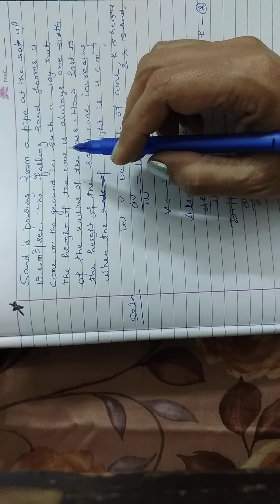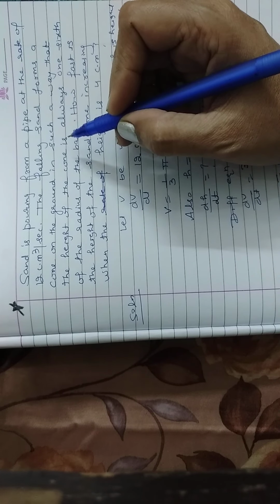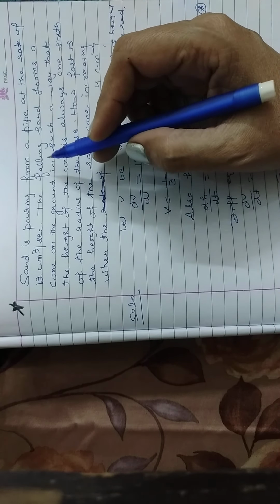Now next question is, sand is pouring from a pipe at the rate 12 centimeter cube per second, and the falling sand forms a cone on the ground in such a way that the height of the cone is always 1/6 of the radius of the base. How fast is the height of the sand cone increasing when the height is 4 centimeter? Sand which we have poured from a pipe, when it falls on the ground, it will take the shape of a cone, right?